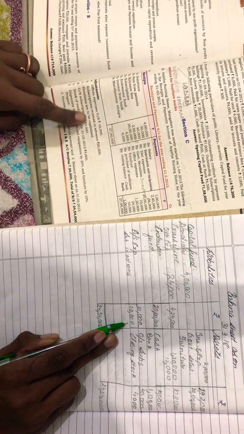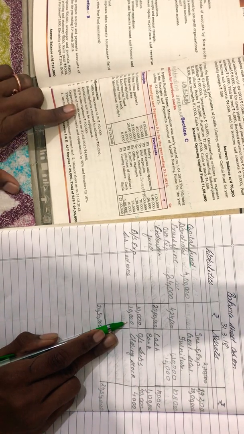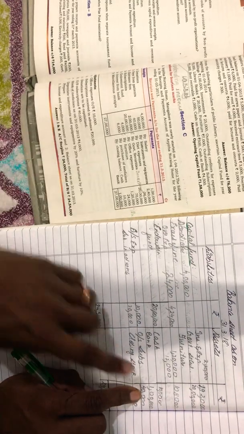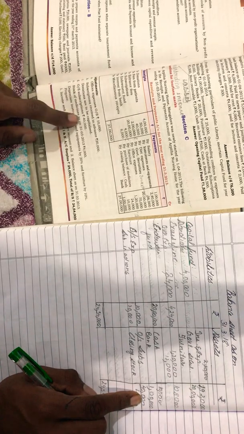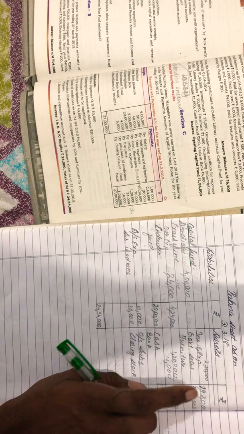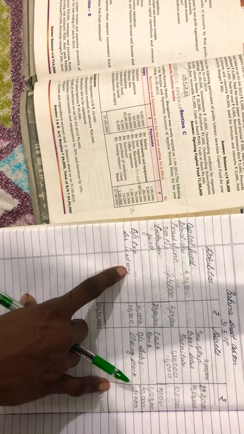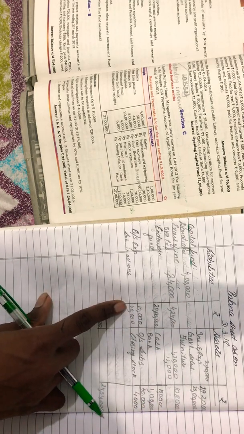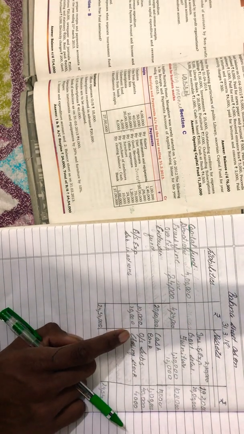Next one, donations are to be capitalized. Outstanding subscriptions, how much is mentioned over here? Outstanding subscription is nothing but 40,000. You're going to write the outstanding subscription 40,000 over here, but remember the advance subscription which is 20,000, you're going to write over here. So outstanding subscription you're always going to write on the asset side because you have it receivable in your organization, that is 40,000, and subscription received in advance you're going to write on the liability side.